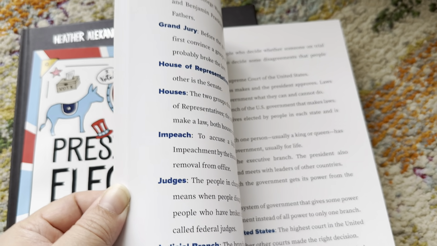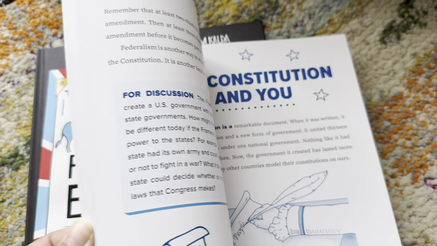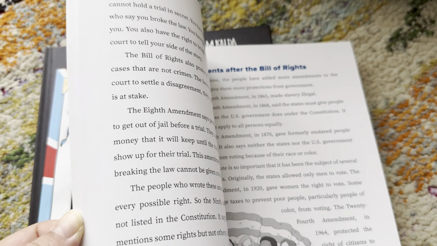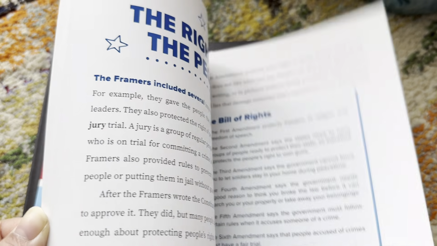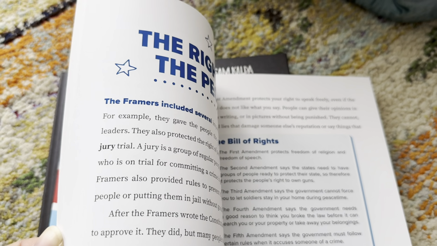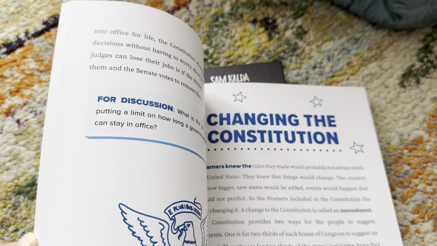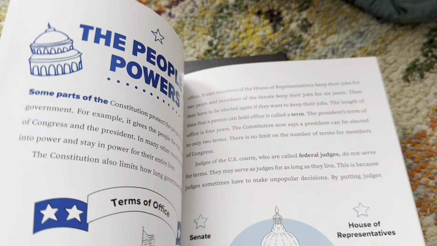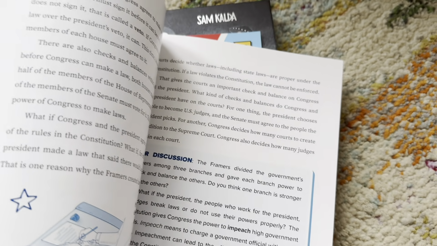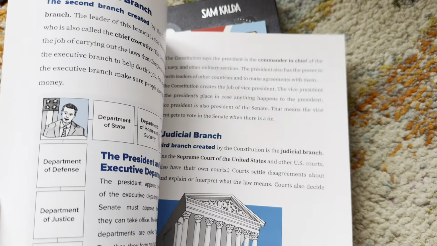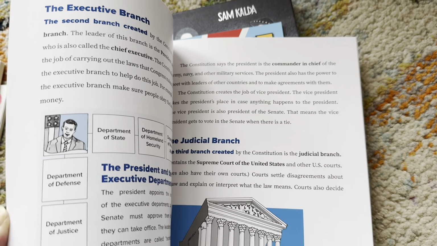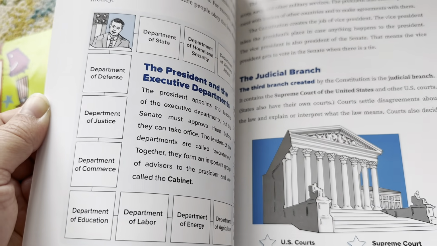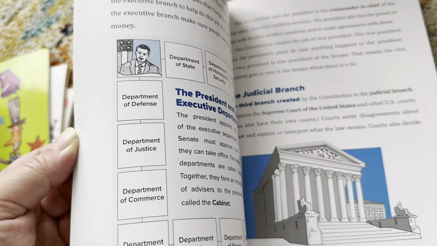The glossary along the back. I love when they include a glossary. States have rights. The Bill of Rights. If you want to change the Constitution, how easy or hard is that to do? Checks and balances, executive branch, judicial branch. Here's another good anchor chart.